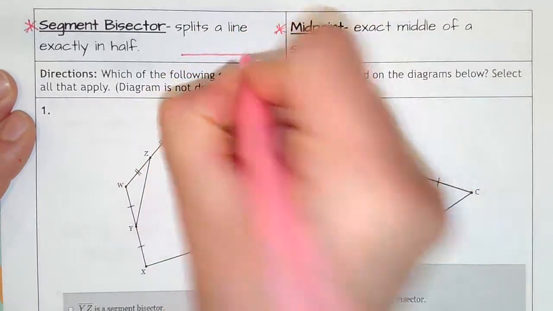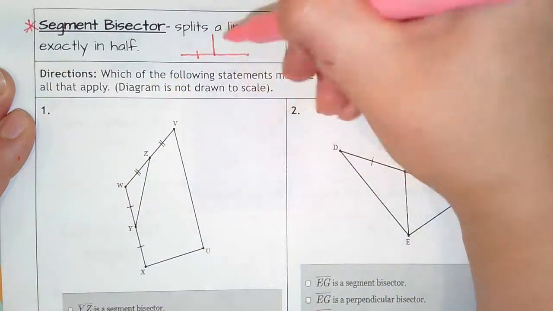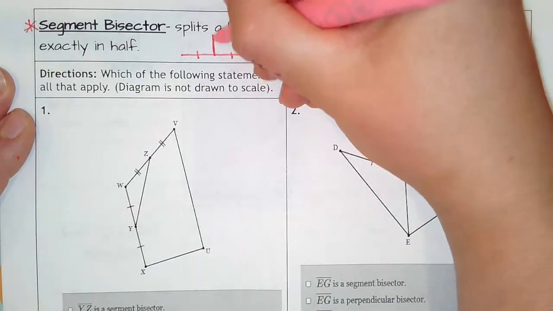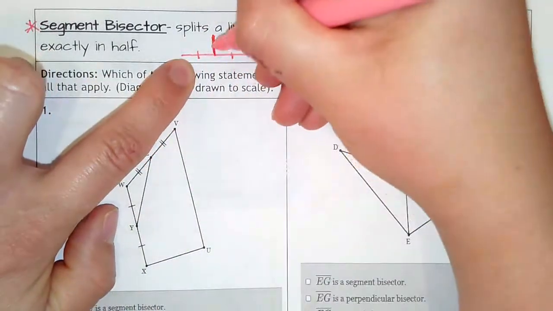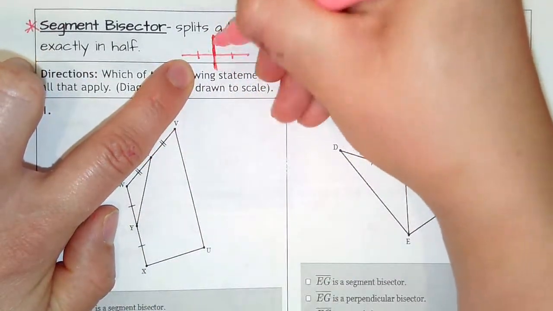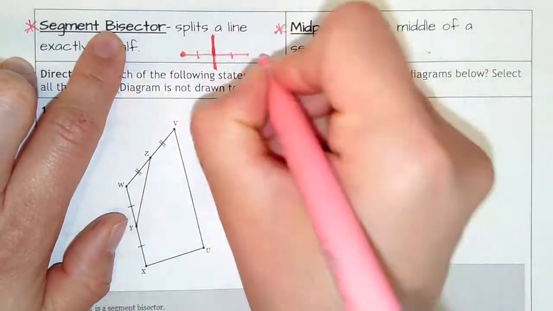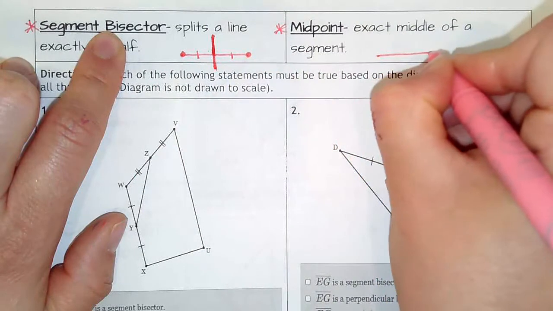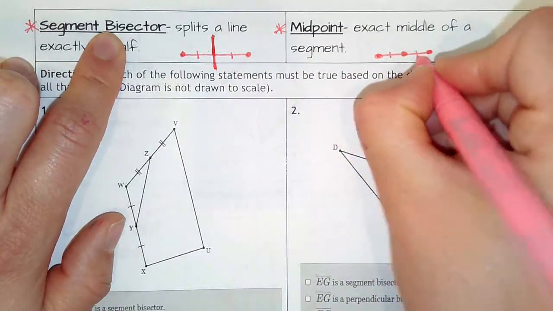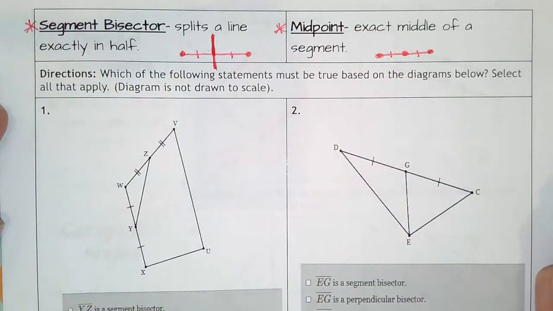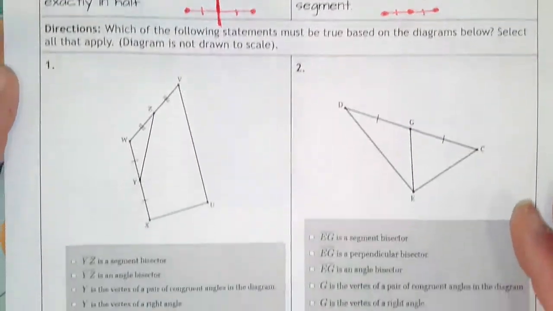So like if I had a segment right here and I want to cut it in half, so let's say now this and this are equal. This would be my segment bisector because it is cutting this in half. I could even extend it through here. This is doing the cutting. A midpoint would be actually having a point in the middle, saying, okay, these two segments on either side are equal. You get the difference? A bisector is doing the cutting. A midpoint is just a point in the middle.